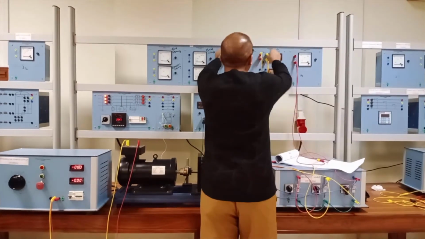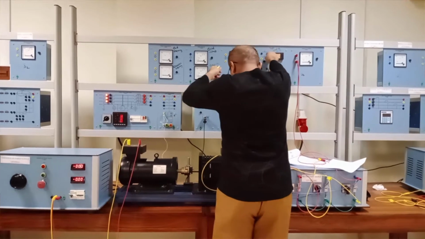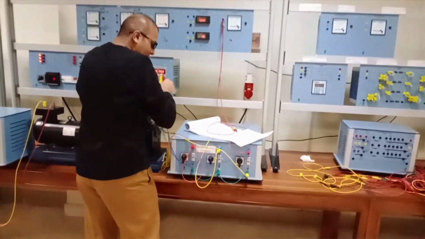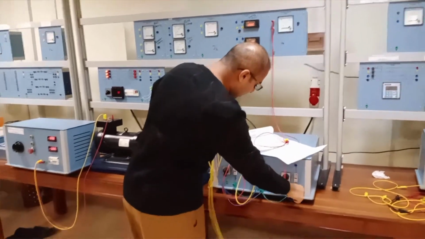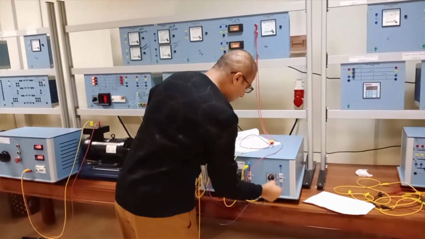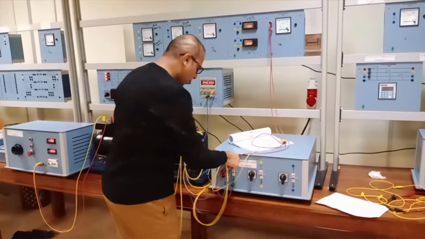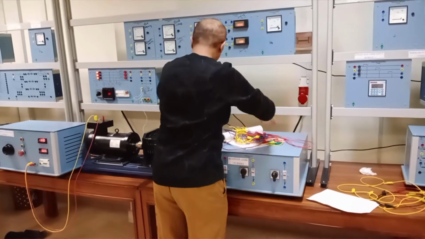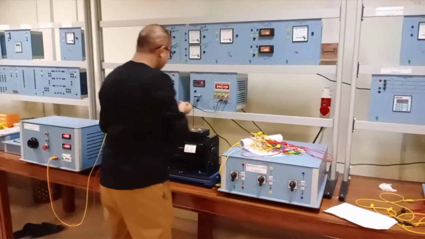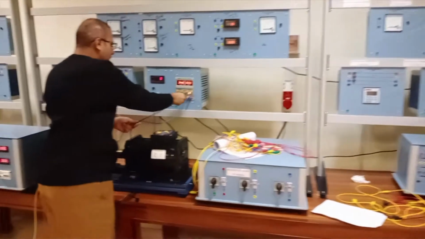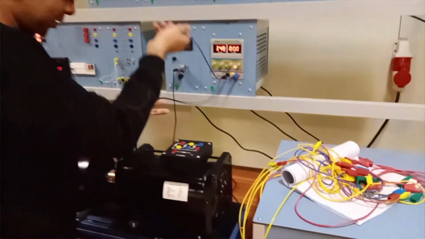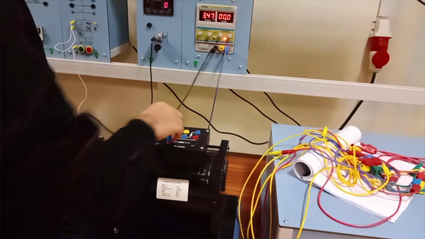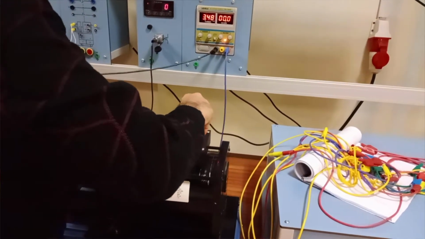Now we have to make the connections on this trainer and see the power factor from this experiment. Again, I am going to pull out all these connecting wires, and then we will connect the load in star connection, connect the wattmeter, and connect the ammeter to observe our results. Again, we connect the field winding with our DC power supply, positive with positive and negative with negative.